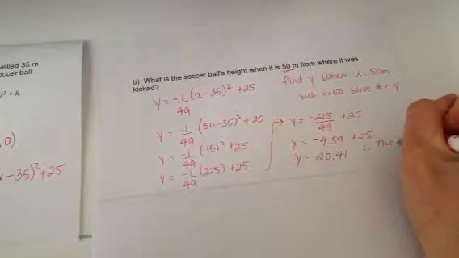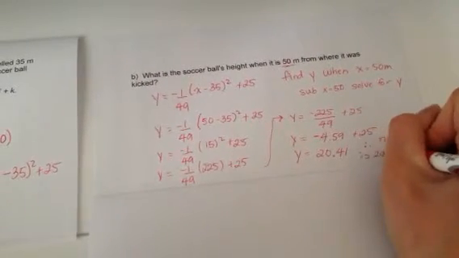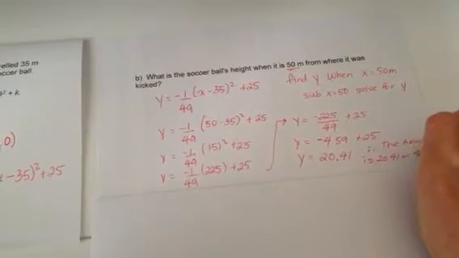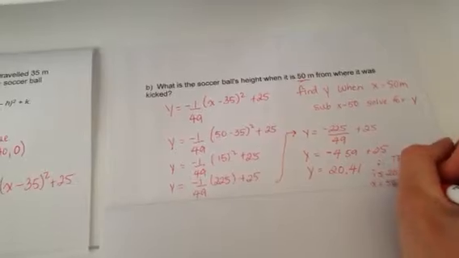Therefore, the height is 20.41 meters when x is equal to 50 meters.